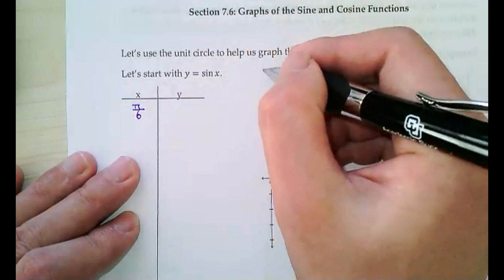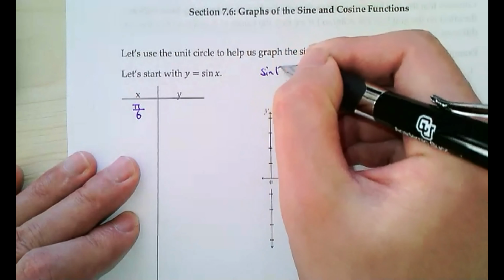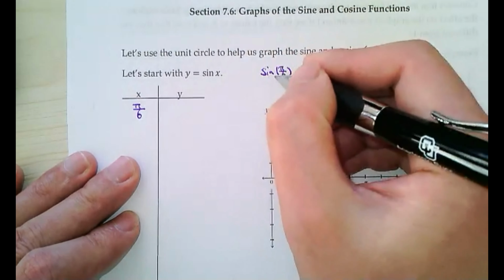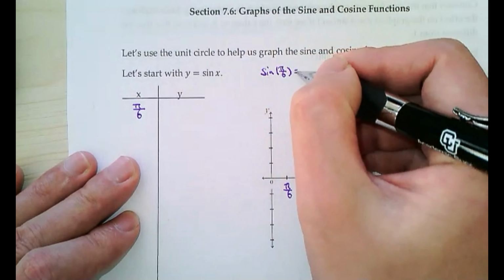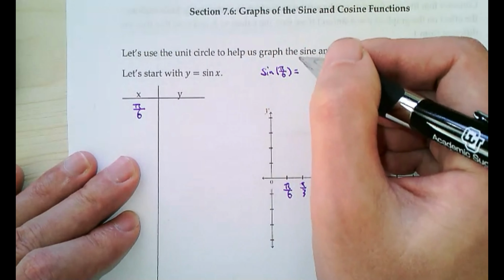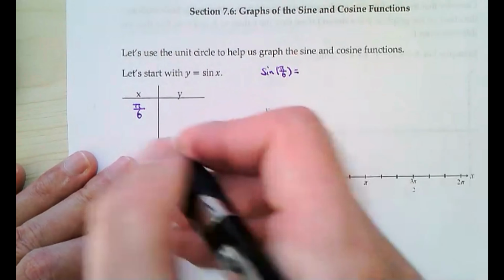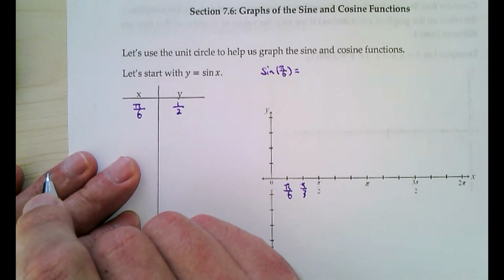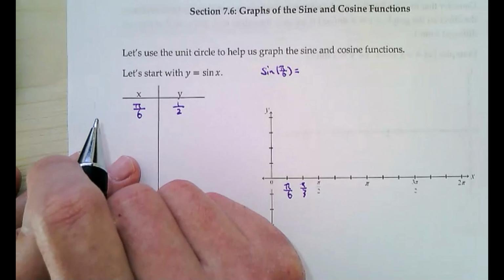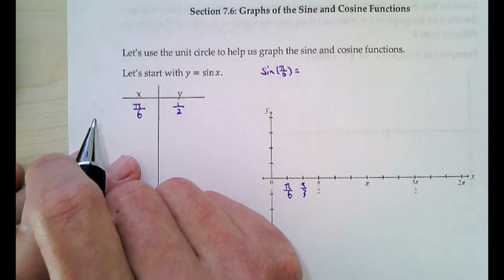Okay, let me write down more clearly. Sine pi over 6 is what? Can you tell? It's 1/2, right? Do you mind showing us how you got there, please? I'm sorry, what did you say? How did you get 1/2?